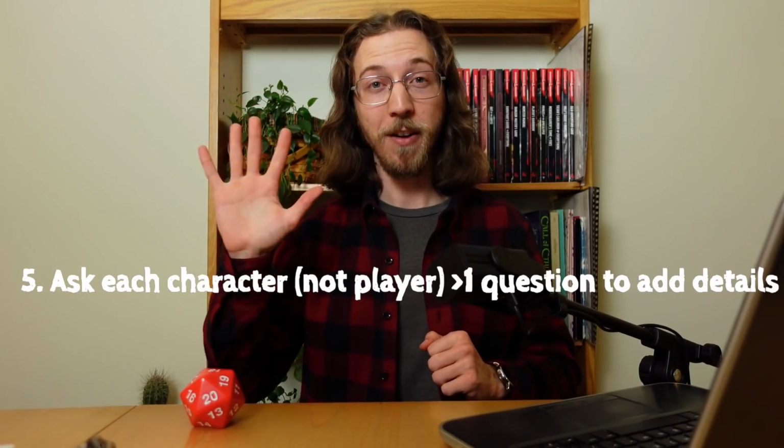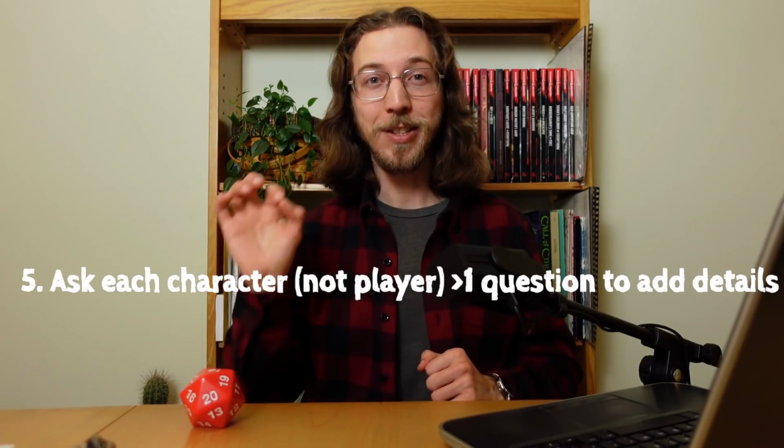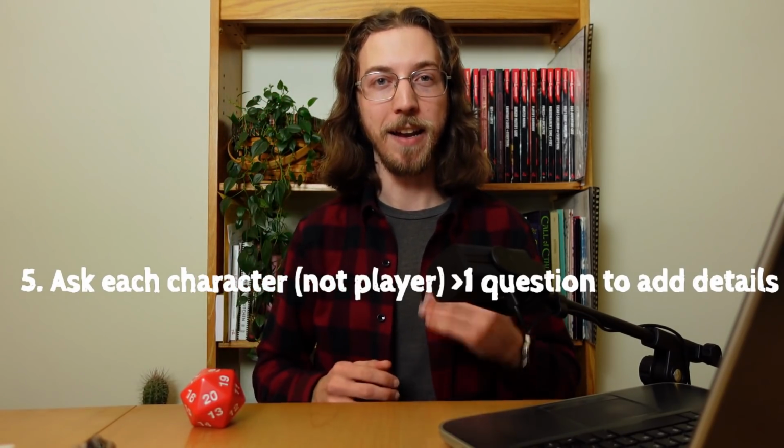The best part? You probably don't even have to do the work for this part of this step. Usually, the players will just speculate about a location, wondering what deeper secrets or purpose this place could hold. So, you should not only take notes on their predictions to capitalize on during your game prep, but also steer this discussion by literally engaging the characters. Step 5. Ask each character, not player, at least one question per session to add details.